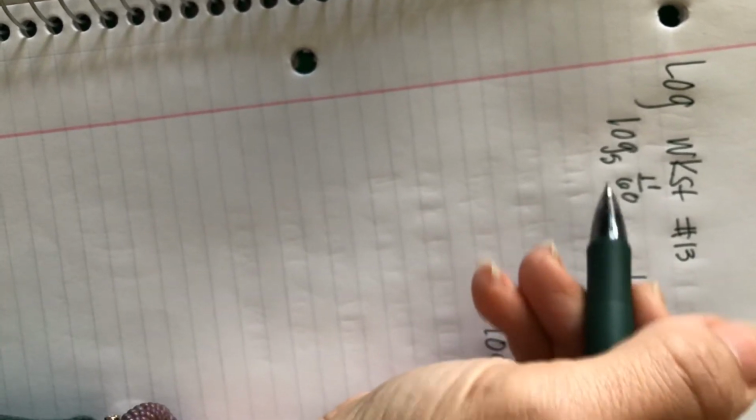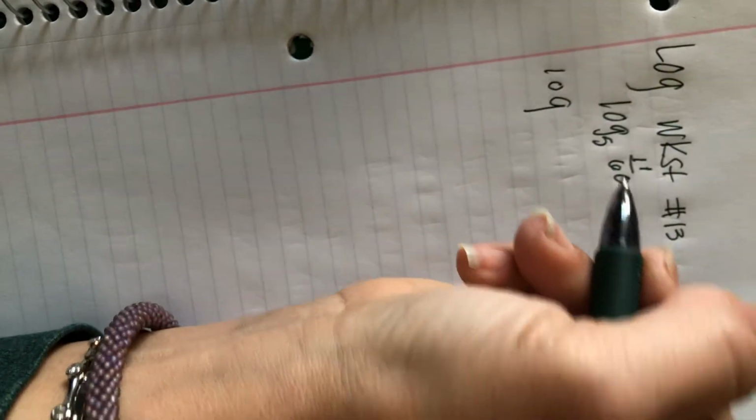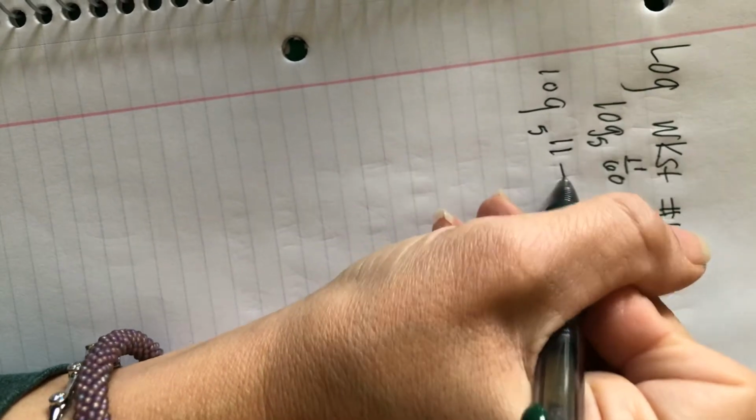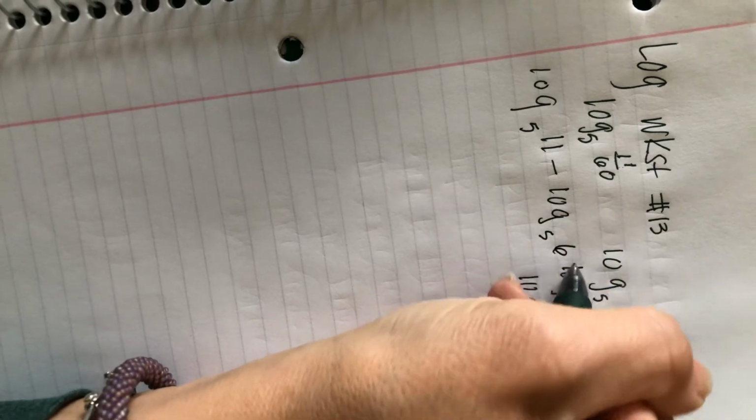So I'm going to use the quotient property of logs, which says that when you divide arguments, you subtract logs. You don't divide logs. When you divide arguments, you subtract logs. Subtract logs, not divide logs. That's probably one of the most misinterpreted properties out there. So that's the log base 5 of 11 minus the log base 5 of 60.